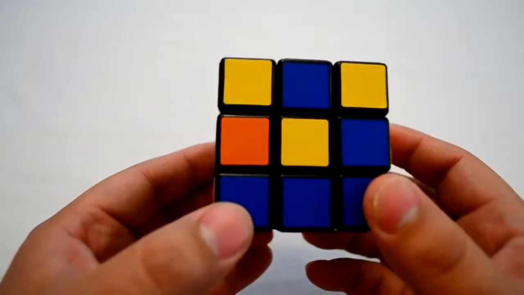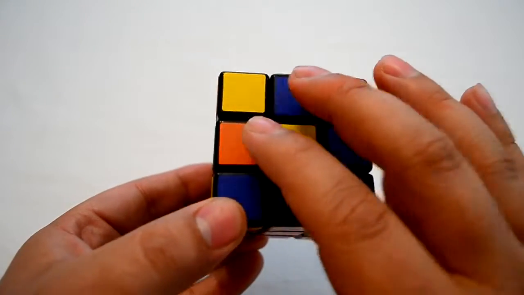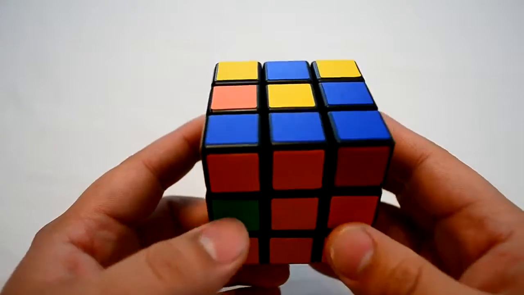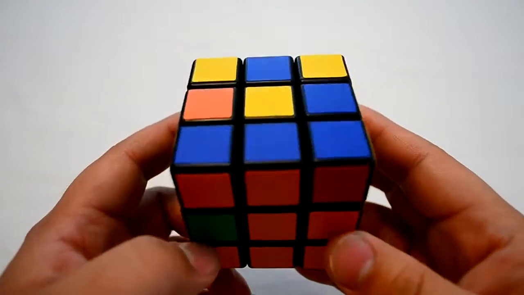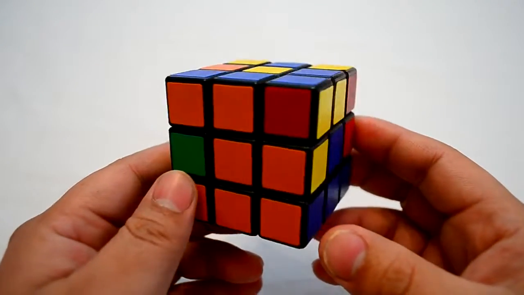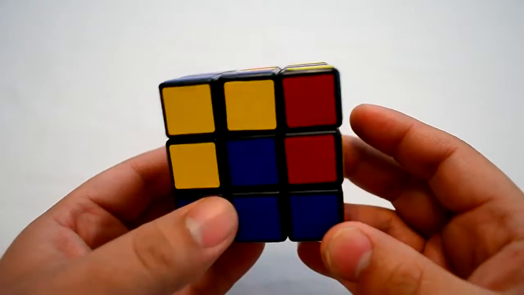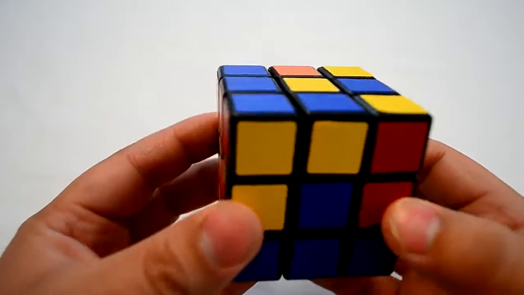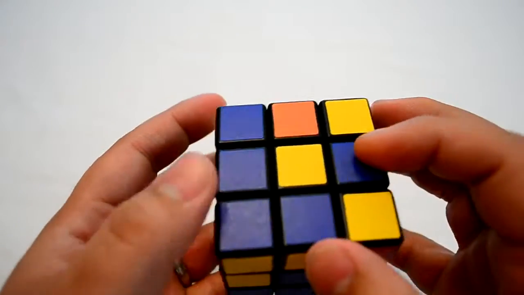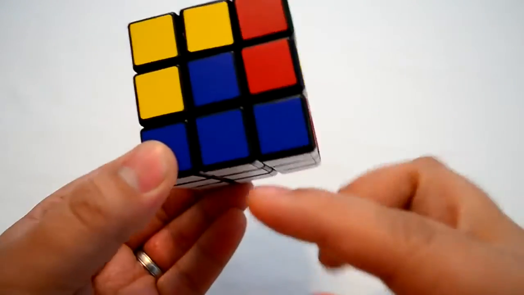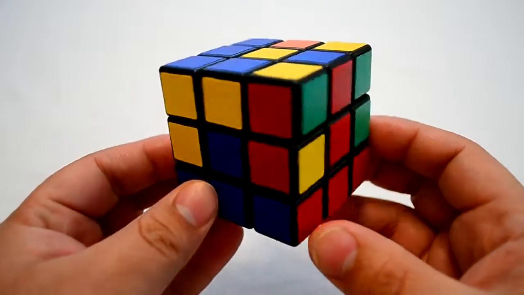Now the reason you want to do this is you're going to be using these four top edge pieces to solve the second layer of the cube, and this just makes solving the second layer a lot easier. The next thing you want to notice is that the four edge pieces in the middle and the four edge pieces on the top are the only pieces that you're going to be dealing with. The four on the bottom have already been solved and you're not going to be touching those.